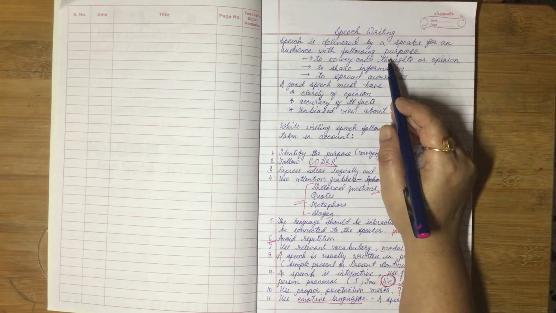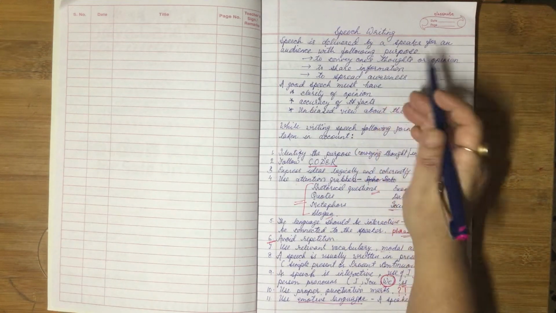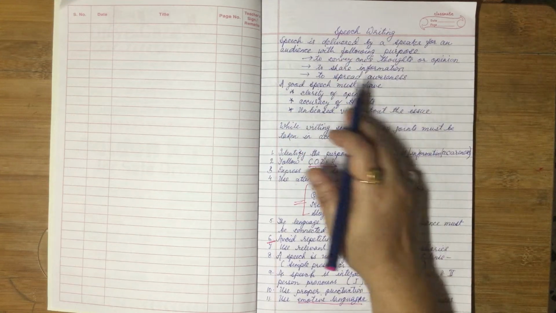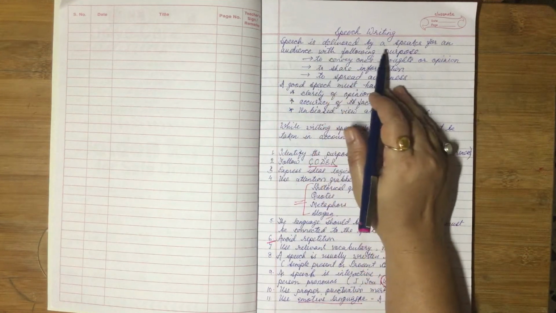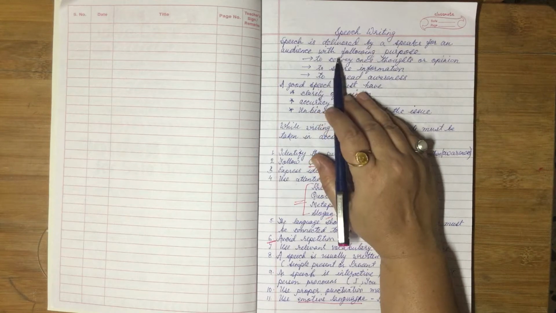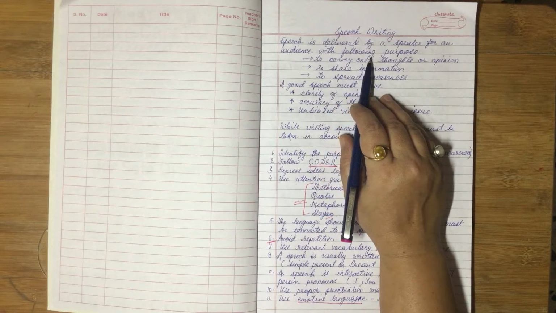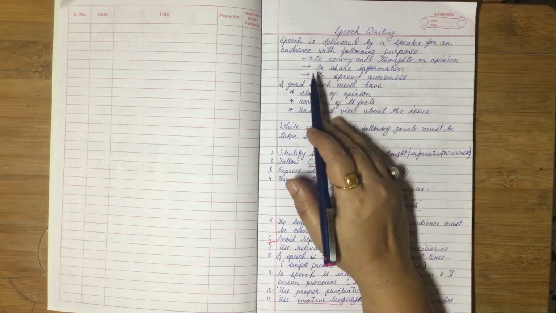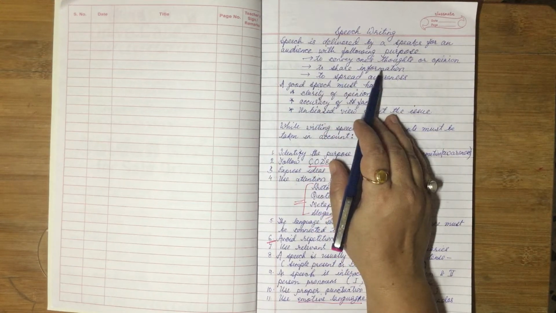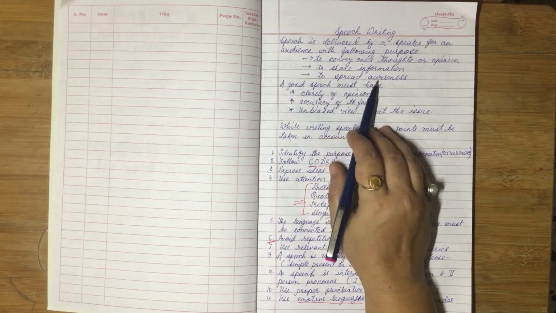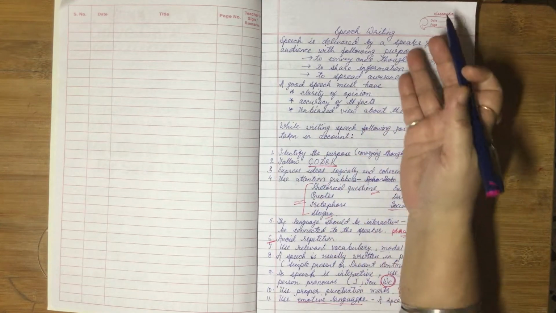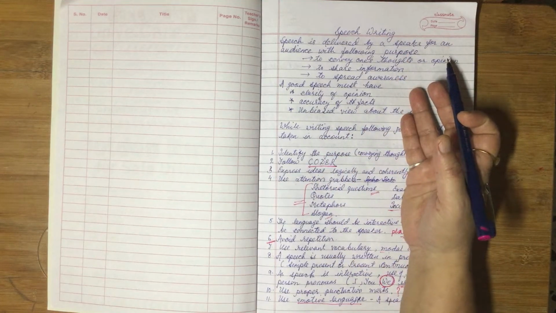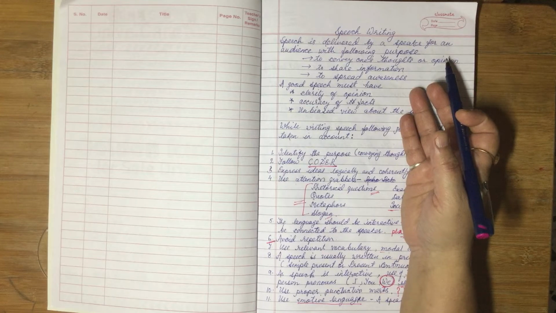Speech writing is done with a purpose. I will just read out what a speech is. A speech is delivered by a speaker for an audience with the following purpose: to convey one's thoughts or opinion, to share information, or to spread awareness. A speech may have either of these or all of these.